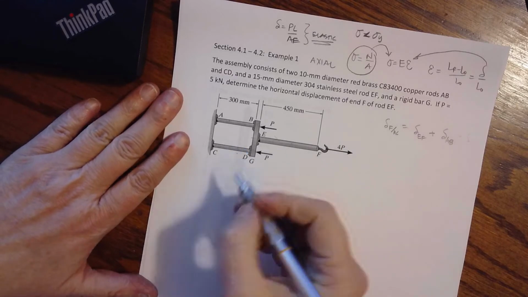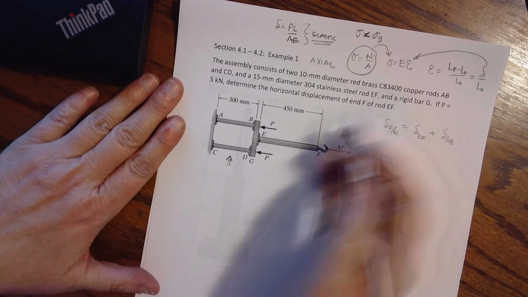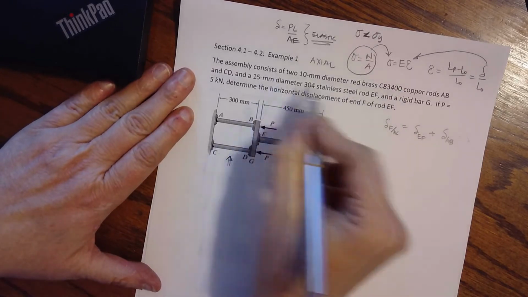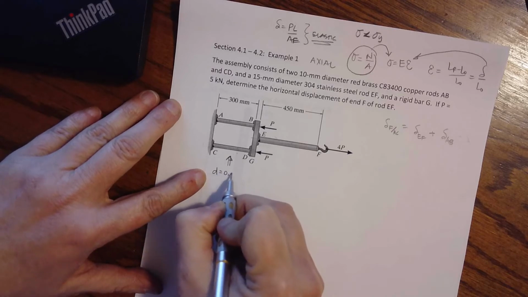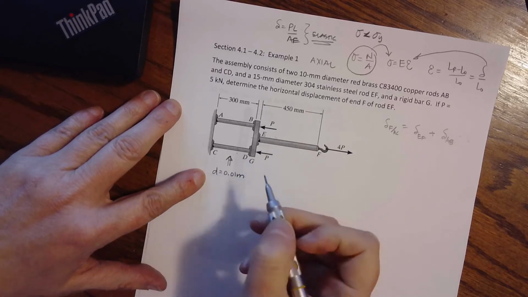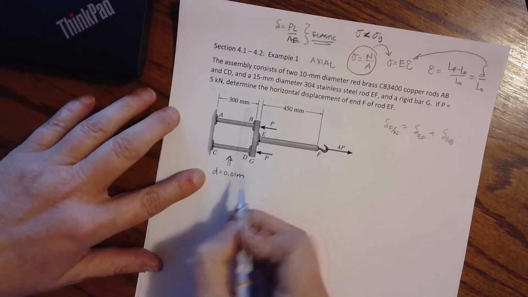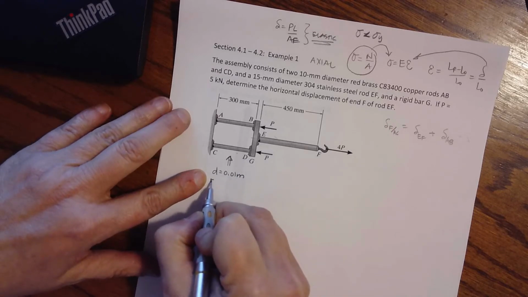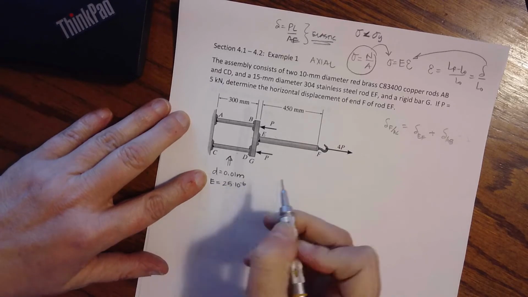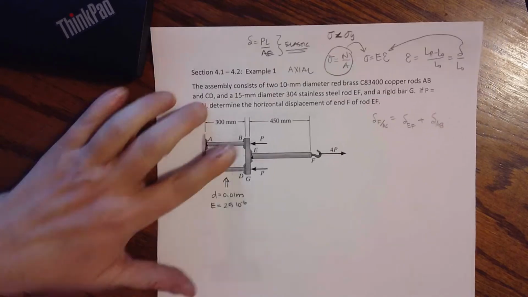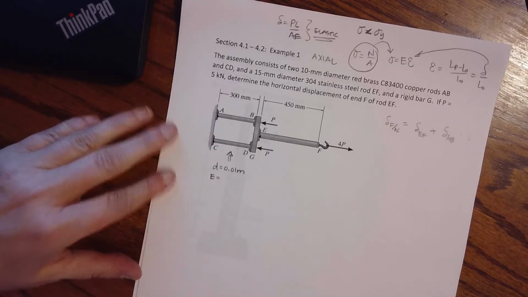So when I'm looking up here, this is made of red brass, and it also tells me the diameter. The diameter of both of these is 0.01 meters. And if I am looking at red brass, then I am looking at a modulus of elasticity of 25 times 10 to the negative, no, that is not at all what it's going to be.